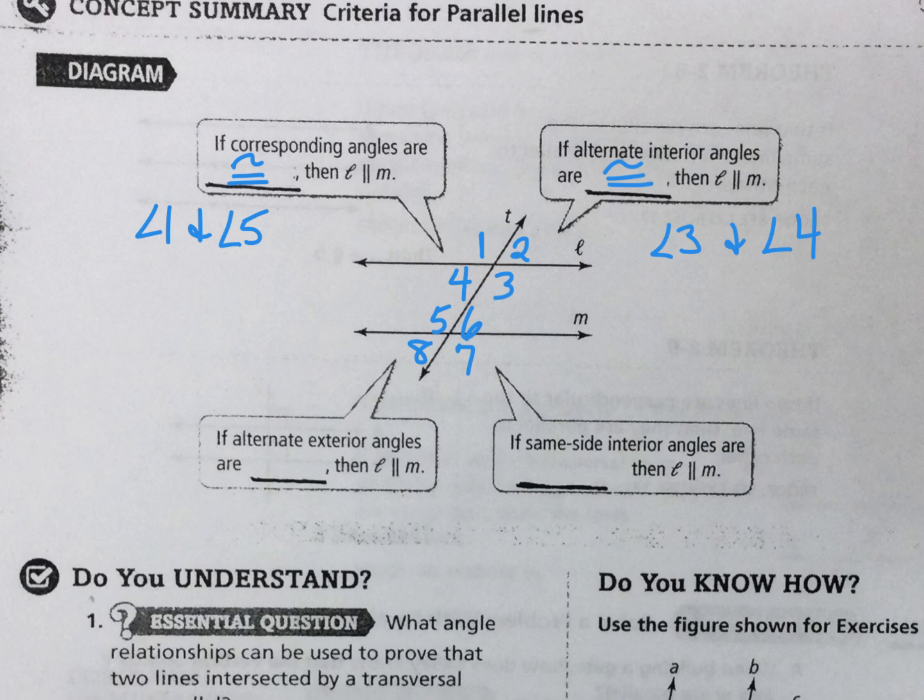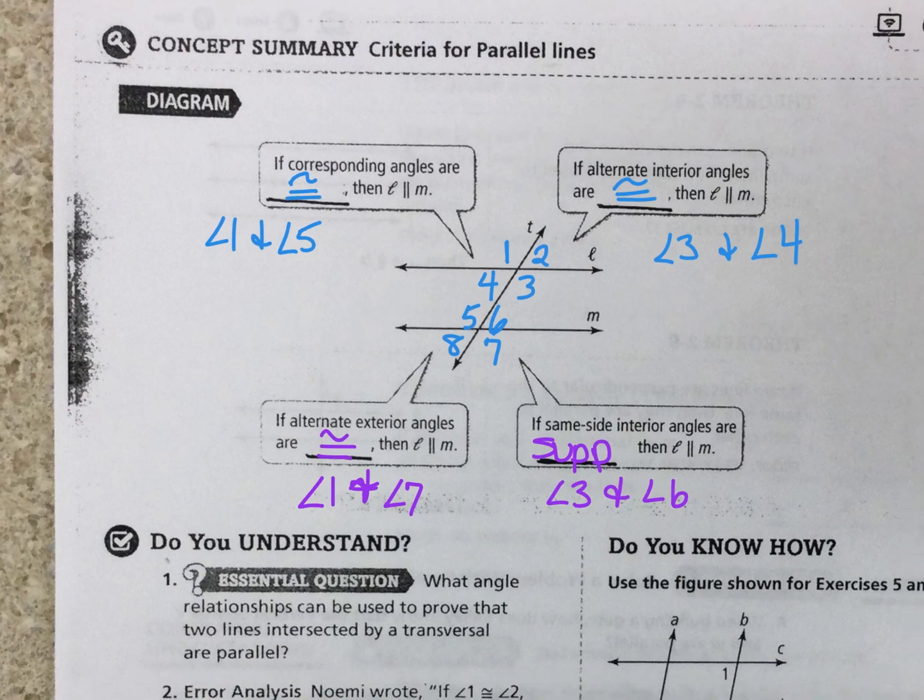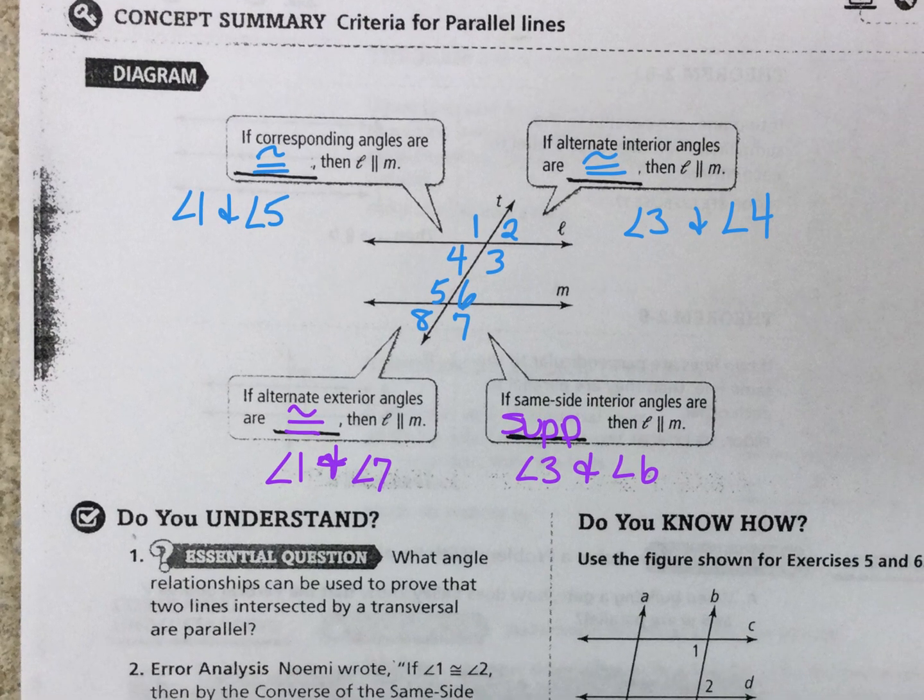Alternate exterior would be maybe angle 1 and angle 7. And they also need to be congruent, don't they? And then same side interior might be angle 3 and angle 6. And they need to be supplementary. And that is it. And we will look at the rest tomorrow.